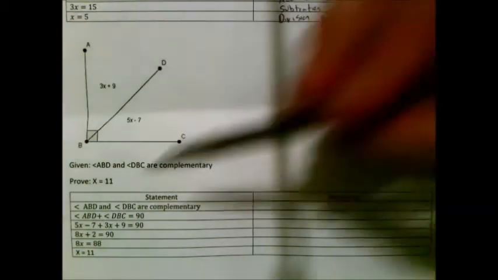Next part is a right triangle. What it's trying to say is that these two smaller angles are complementary, so they add up to be 90 degrees. That's what complementary means, they're 90 degrees because it's given by this little 90-degree mark. So given that, we have to prove that x equals 11.